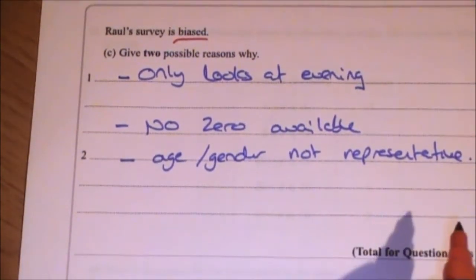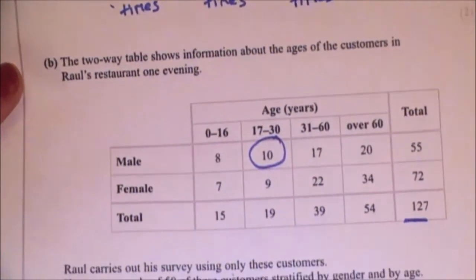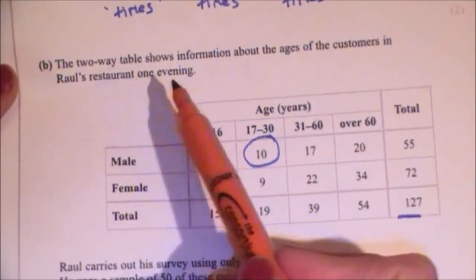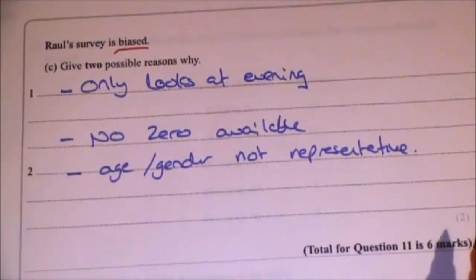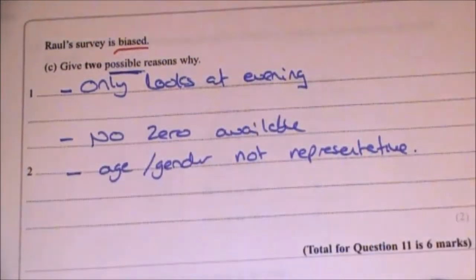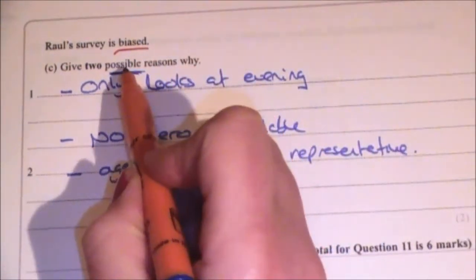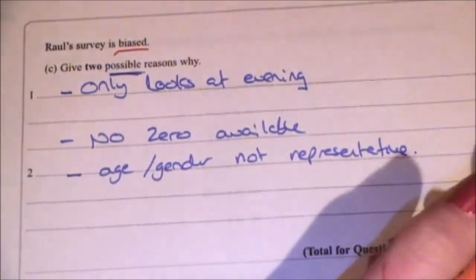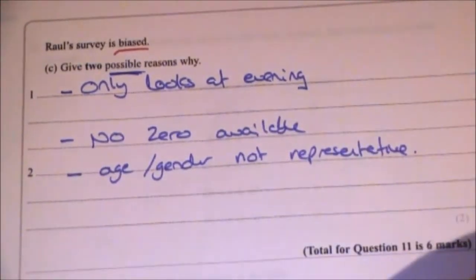So they've given you clues in the previous question about what it could be. They've mentioned a time of day, they've specified ages, they've suggested that there isn't a chance of 0. These are all just possible reasons why it might be biased. It doesn't mean it's happening. Okay, it's different if it says give 2 reasons why it's biased, but they're saying it's possible. Okay, what are the possible reasons? So you get 2 marks, 1 for each of those if you've got 2.